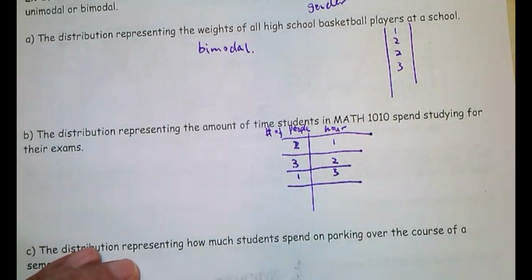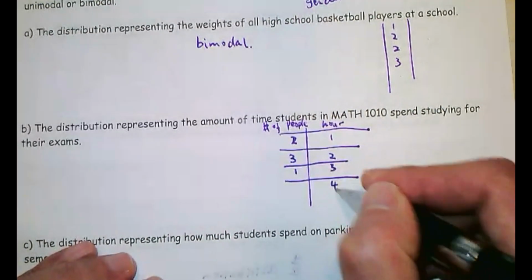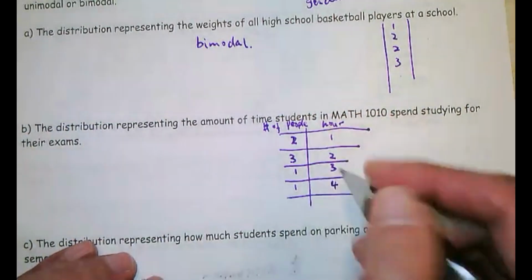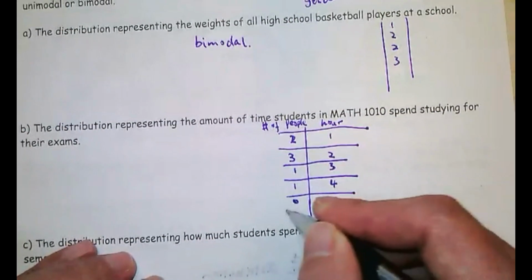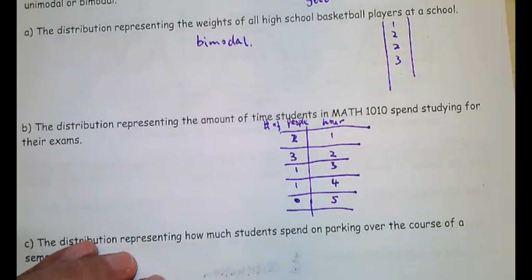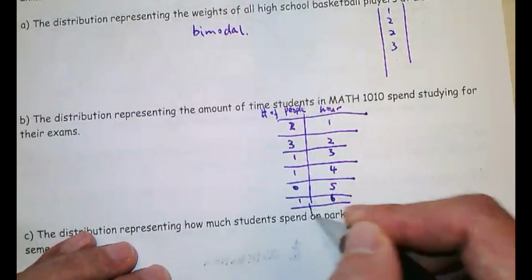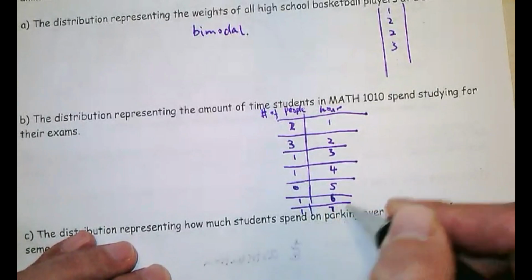How many people study for 4 hours? Correct me if I made any mistake. How many people study for 5 hours? Nobody. I didn't see 5. 6 hours: 1 person for 6 hours, 1 person for 7 hours, right? Okay.